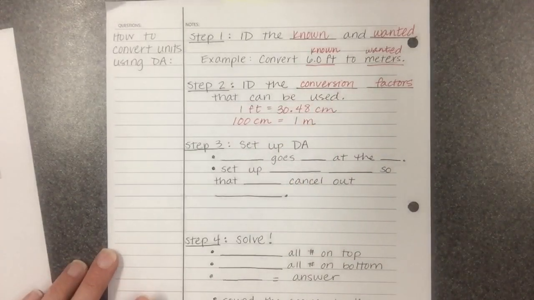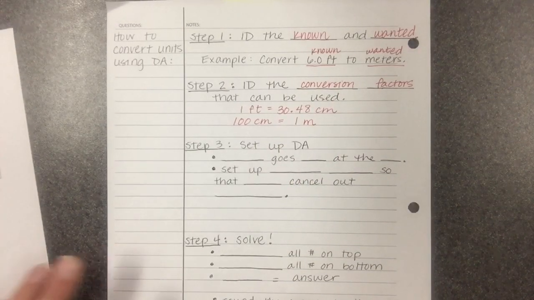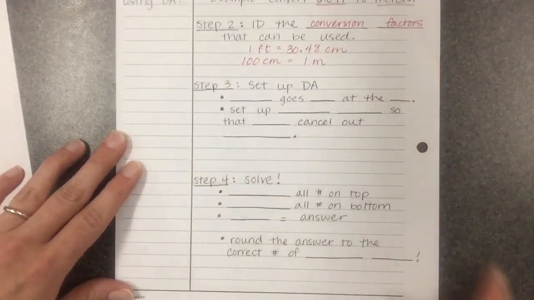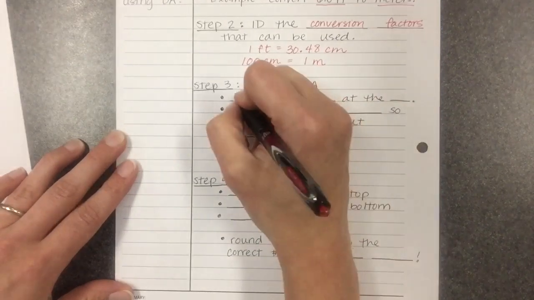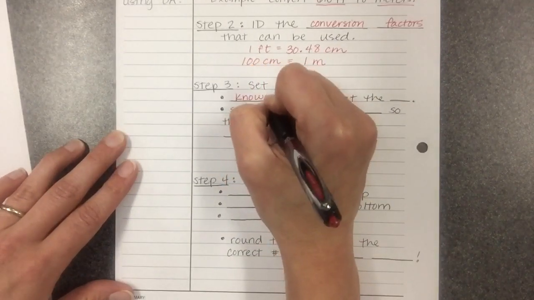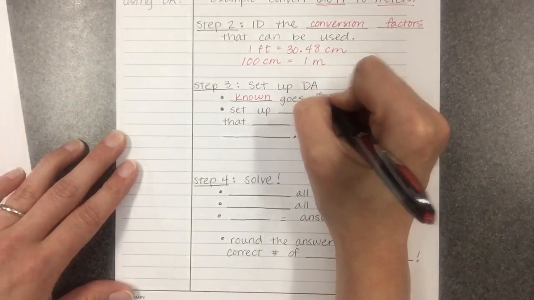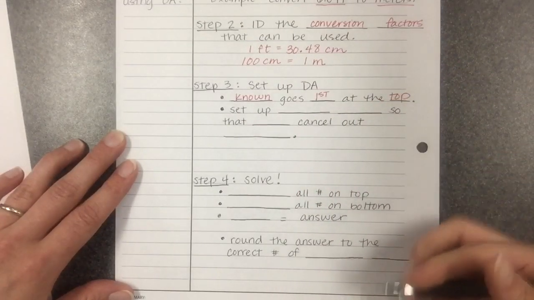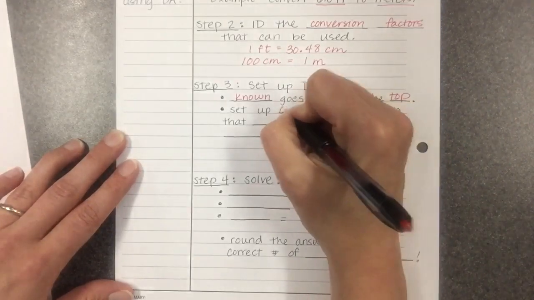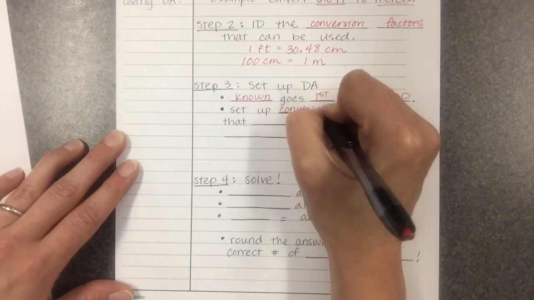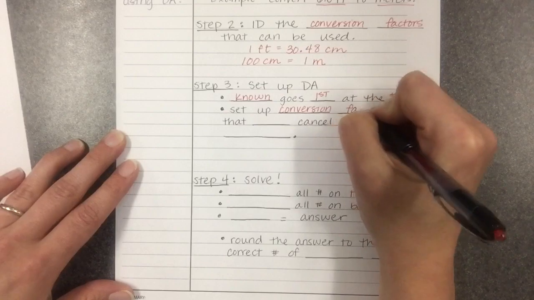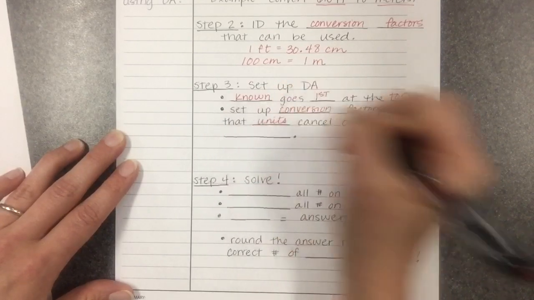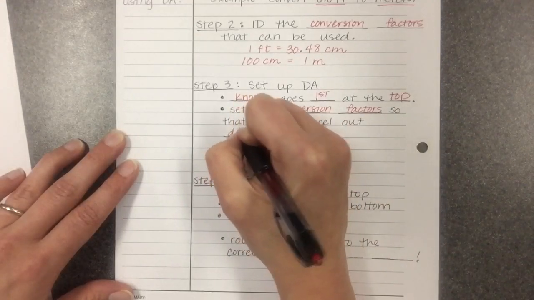And we are going to write them as fractions whenever we set up our dimensional analysis, okay? So when we set up our problem, we're going to set it up so that that known quantity, that known amount from the problem goes first at the top, okay? We're going to then line up our conversion factors so that the units cancel each other out diagonally, top to bottom.